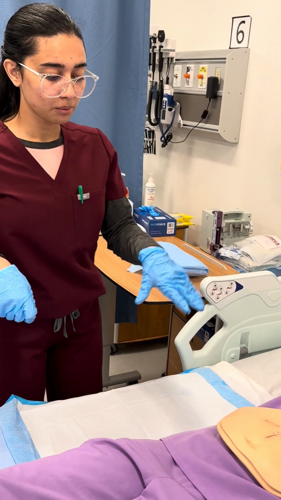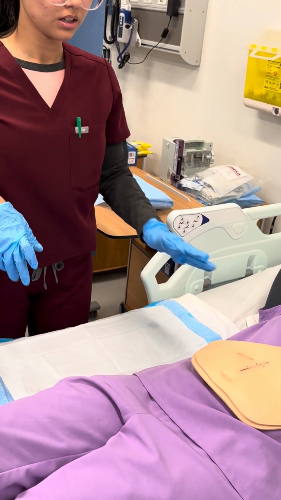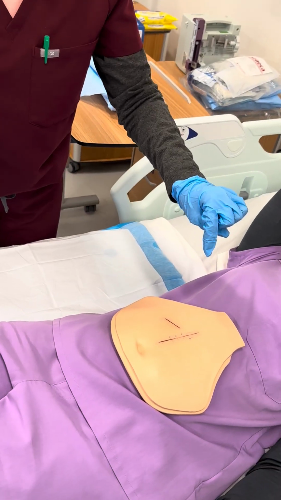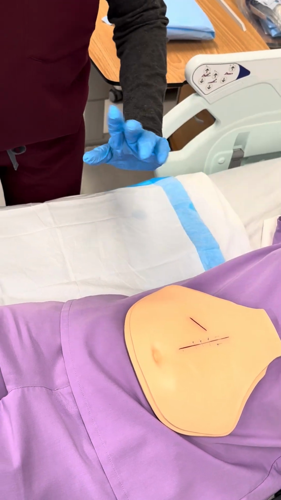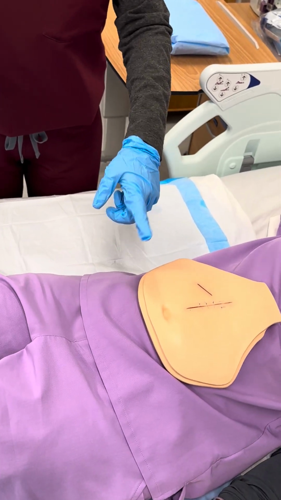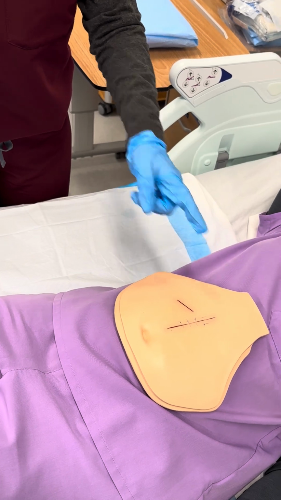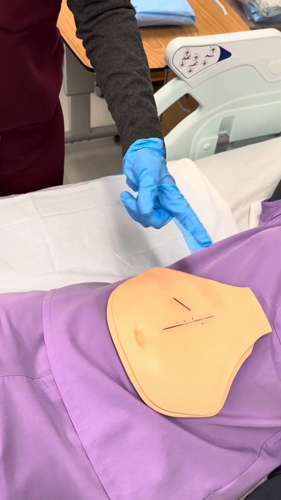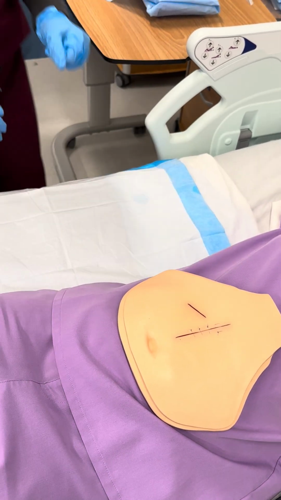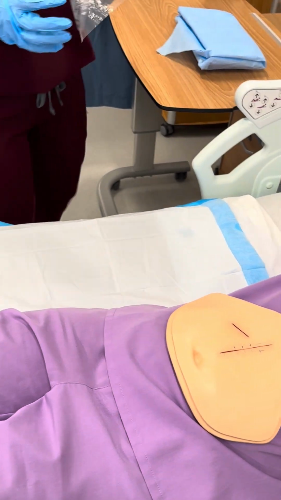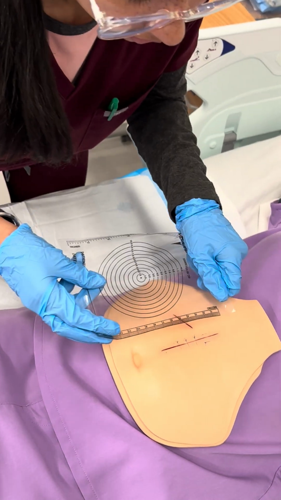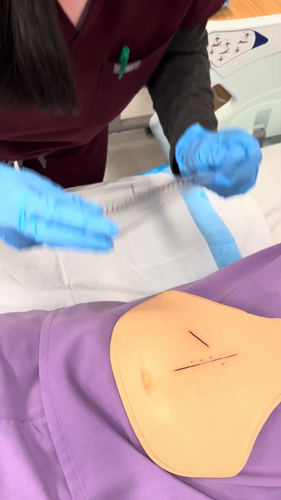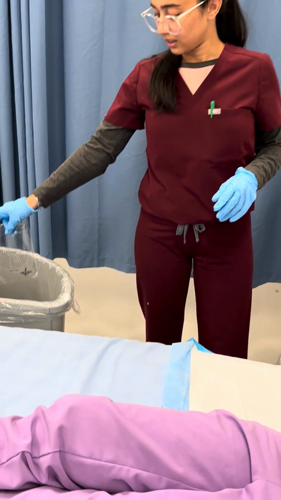So talking about the wound, first of all I will only pretend that it is just a single wound here. This wound is not present here. So the location of the wound is in the upper quadrant of the abdomen, 1 inch above the umbilicus midline. And to check the length of the wound, I'm going to use this scale, and I'm not going to touch it with the skin. So the length of the wound is approximately 7 centimeters.